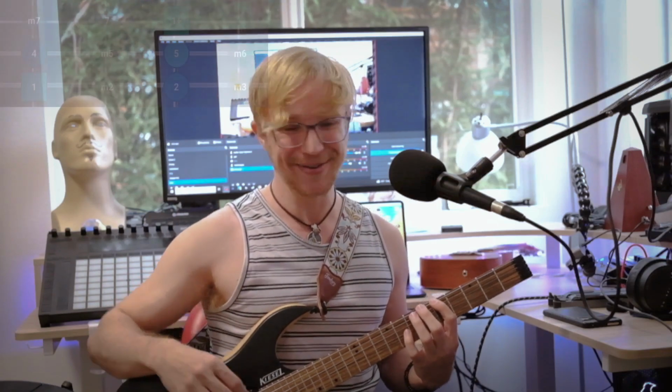We need all the numbers. We need 1, 2, 3, 4, 5, 6, 7. We have 1, 2, 4, 5. So for each scale, we're really only missing 3 notes. If we find the 3 minor notes, we have a minor scale. And if we find the 3 major notes, we have a major scale. So let's start out with minor, because I know what viewer retention numbers look like at this point in the video, and I need something that's cool.